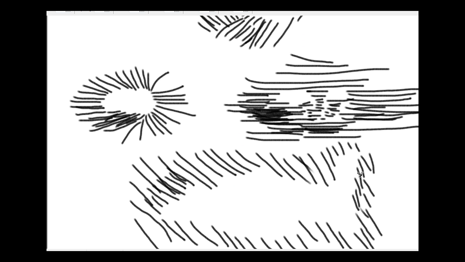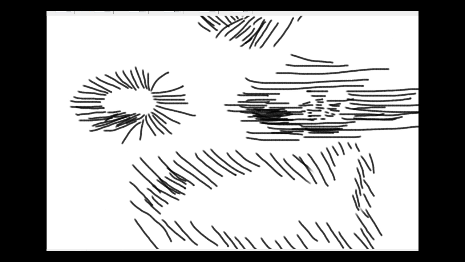So a second type of line is implied lines. These are lines that form like this. You can see like a bird here. This could maybe be two eyes. This could be an eye. This is like a fish almost.